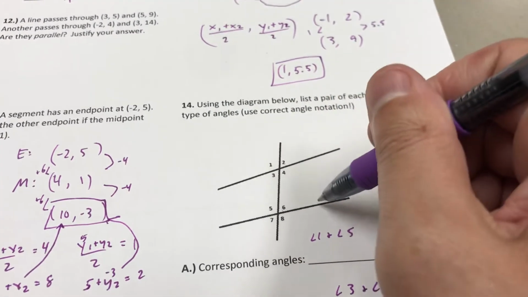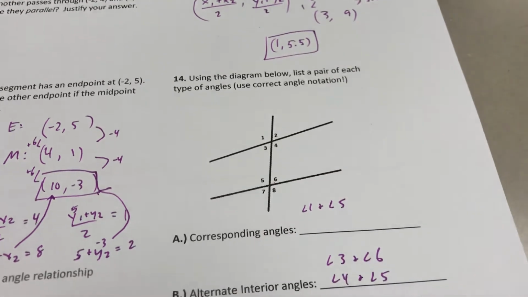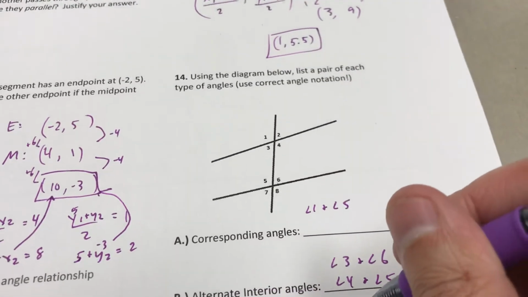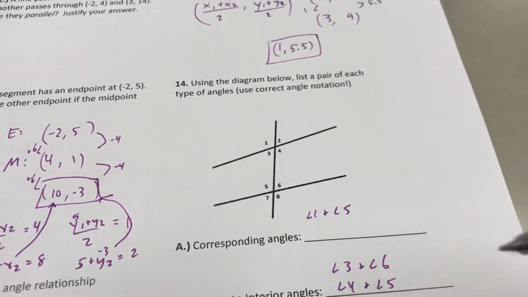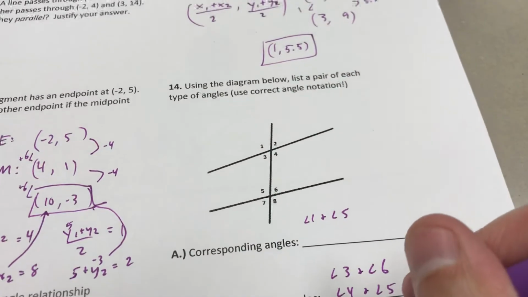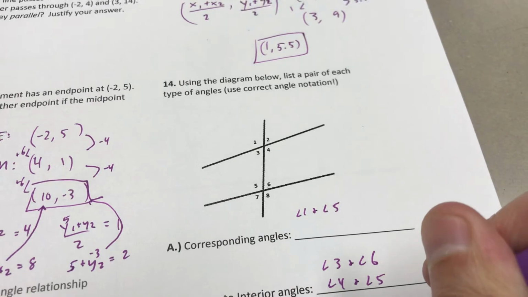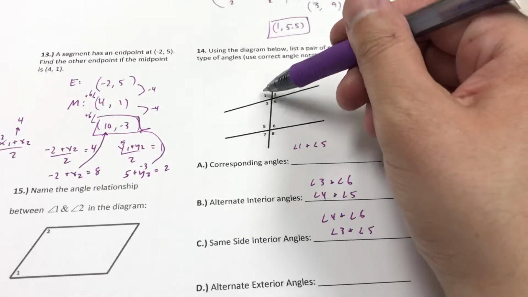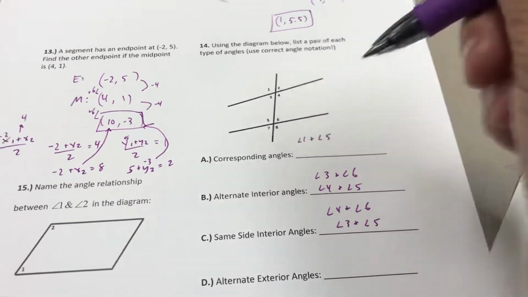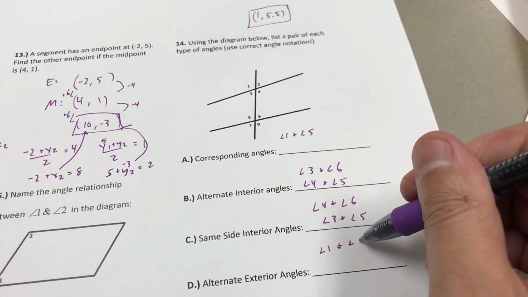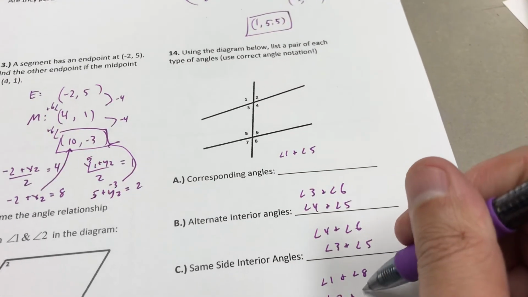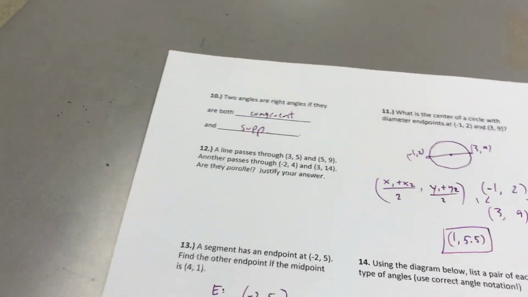Remember, a Z shape will kind of zigzag around your alternate interior angles. Same side interior angles: 4 and 6 are on the same side of the transversal on the interior. 3 and 5 are on the same side of the transversal on the interior. And finally, alternate exterior angles, on alternating sides of the transversal on the exterior. That would be either 1 and 8 or 2 and 7 in my particular example.